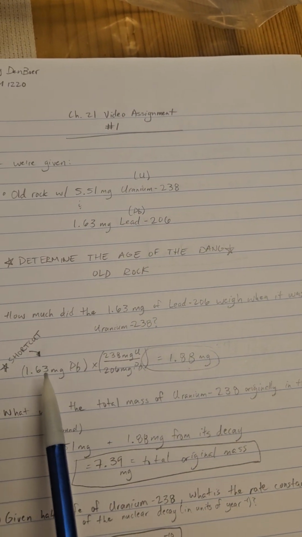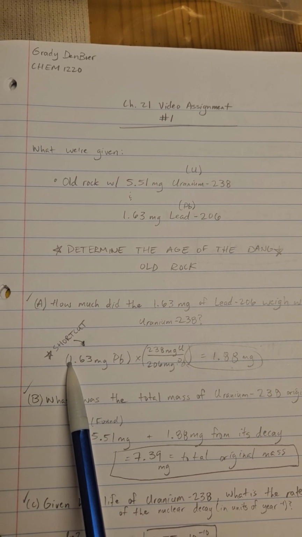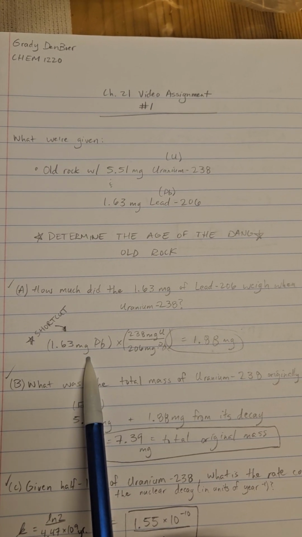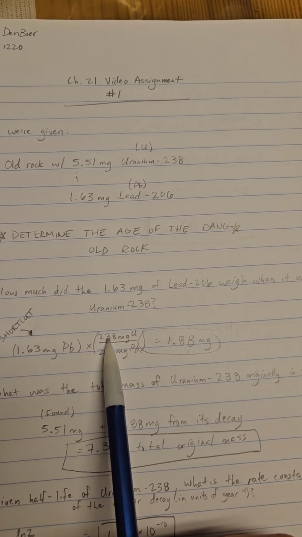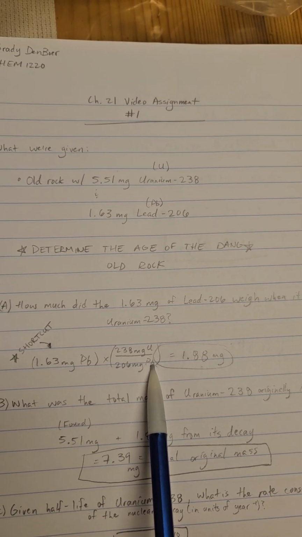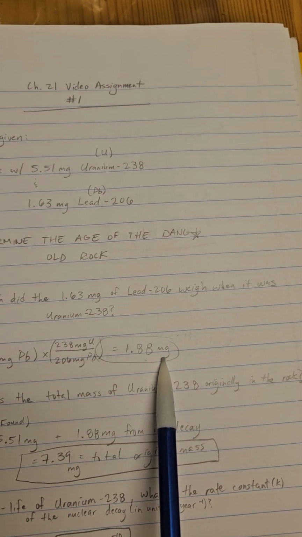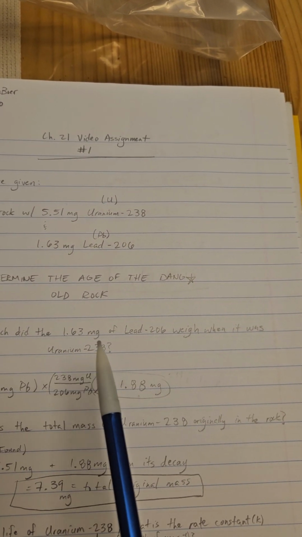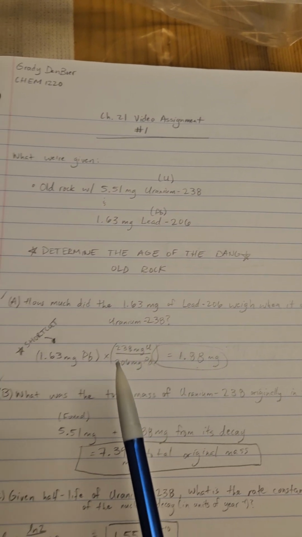So we are able to use this shortcut that we learned in class from the last problem of Chapter 21 review. So here we take the 1.63 milligrams of lead, and then we say, okay, we have 238 milligrams of uranium for 206 milligrams of lead. These are the isotopes. And we multiply that out and we get 1.88 milligrams. And that is how much the 1.63 milligrams of lead-206 weighed when it was uranium-238.